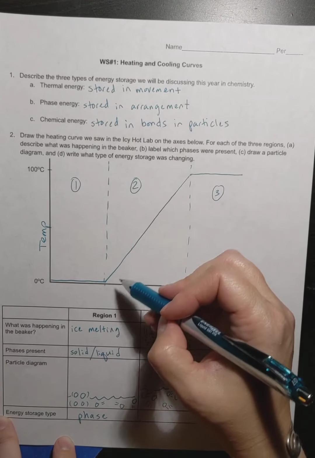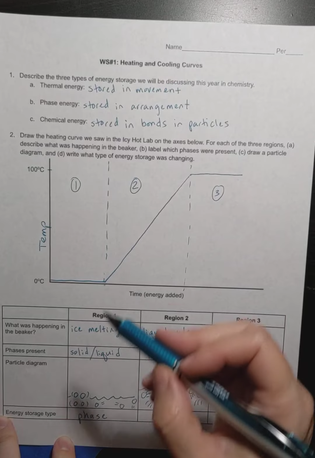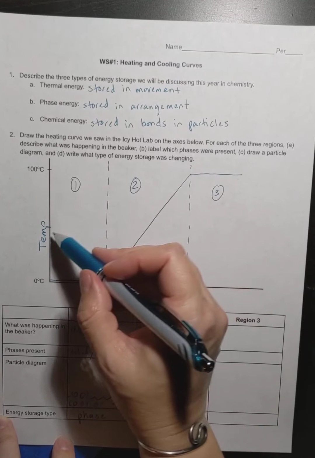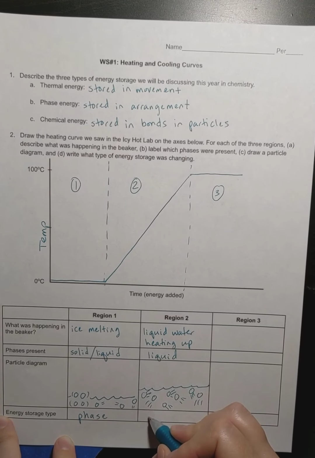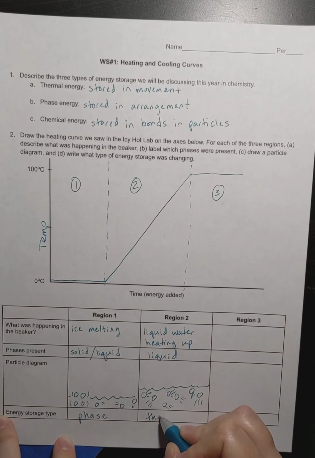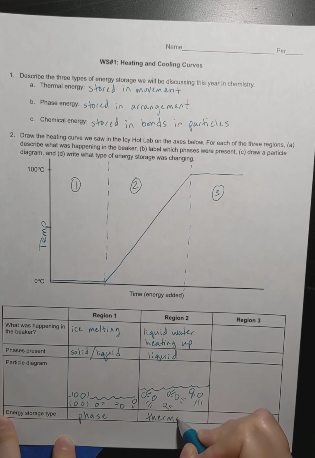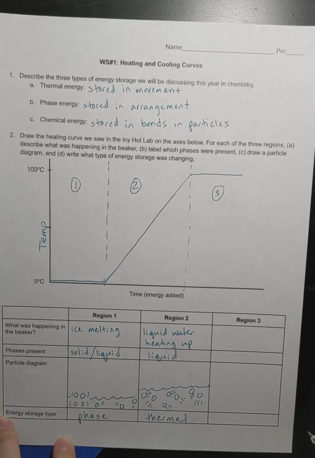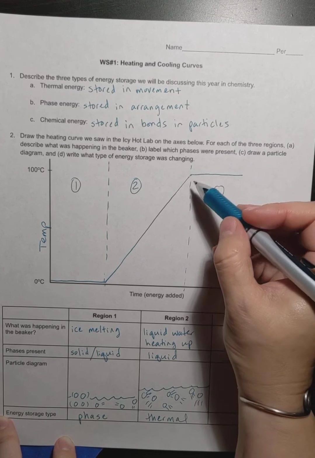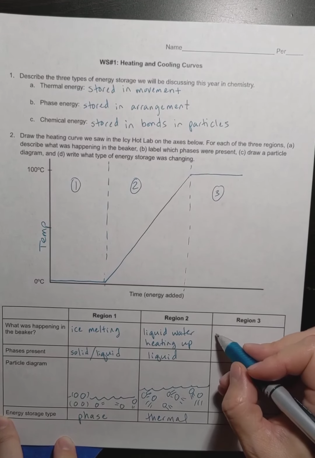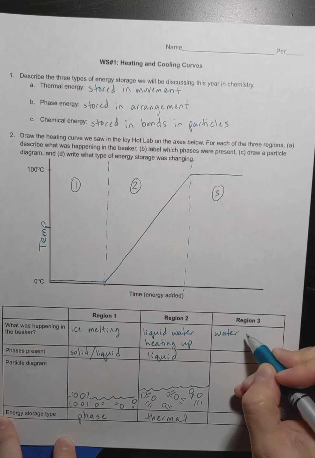And now, since the temperature is increasing, we know the thermal energy is increasing because temperature is correlated with thermal energy, which means this was thermal energy, ETH, that was increasing and changing. And there was no phase change, so no phase energy. Then finally, at 100 degrees, the water was boiling.